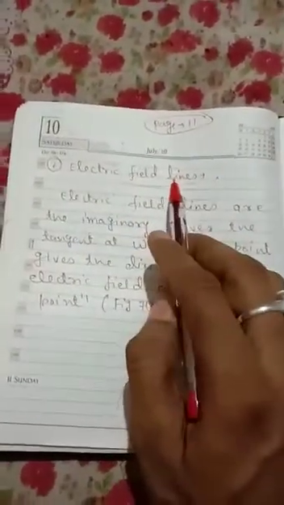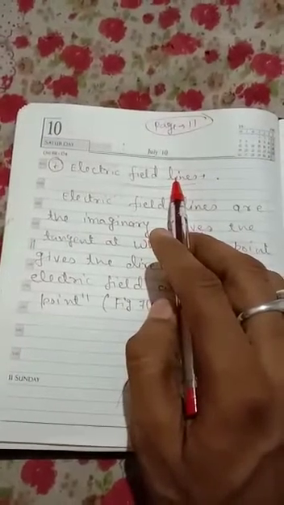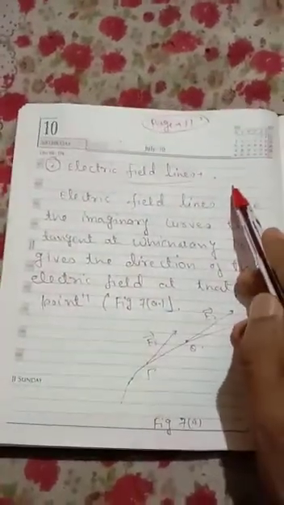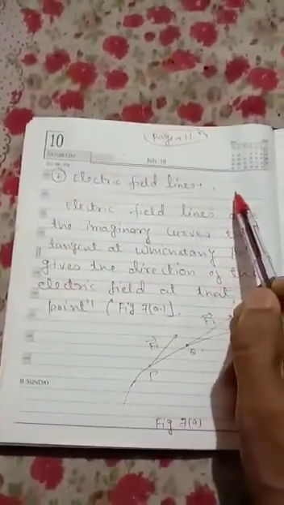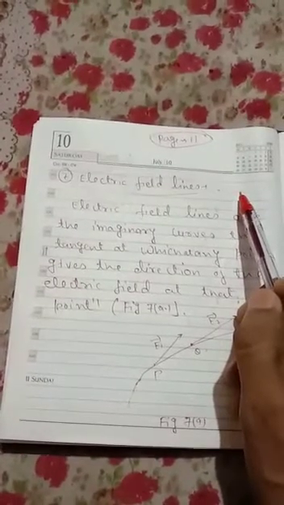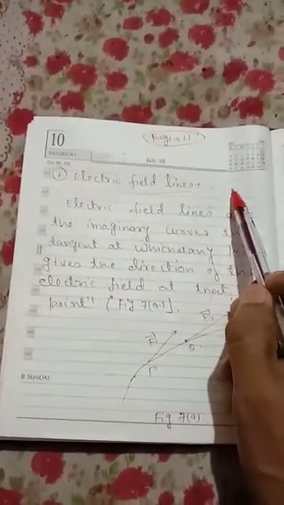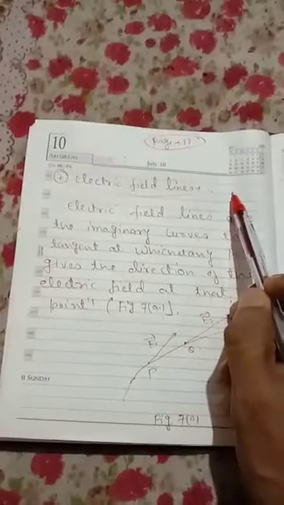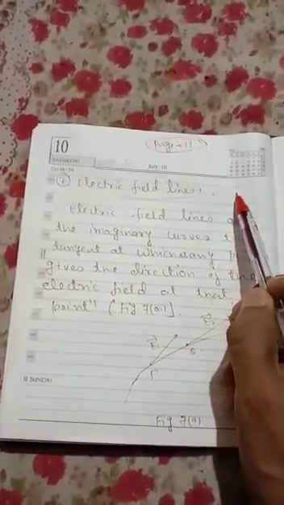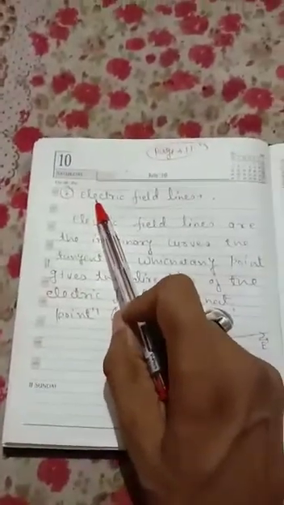As I told you in the earlier video, electric field is due to the electrical influence of either a single charge or a system of charges at a particular point. But what is the need of electric field lines? That electrical influence is represented geometrically by some curves or lines. So this is just the imaginary representation of the electrical influence due to a point charge or a system of charges at a particular point. So these are imaginary curves.